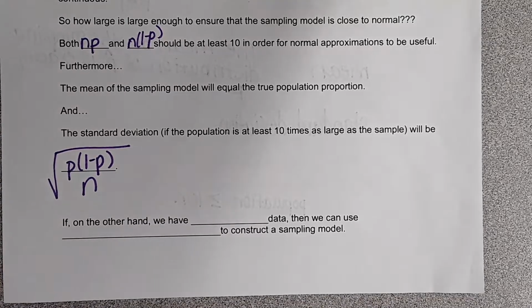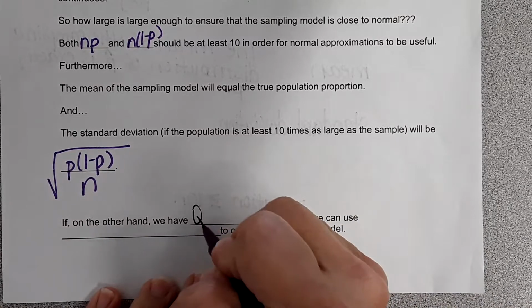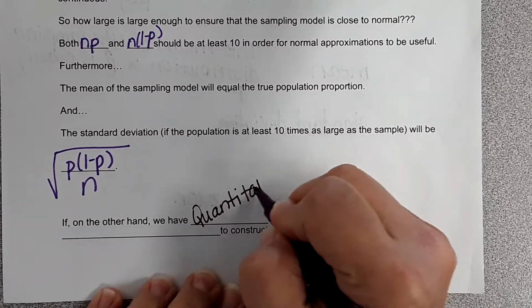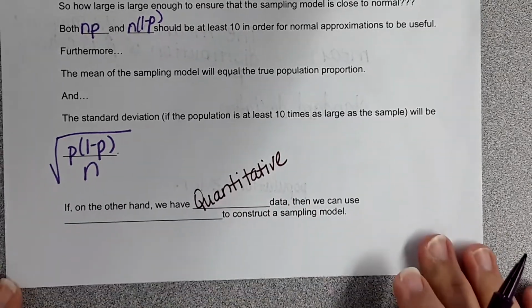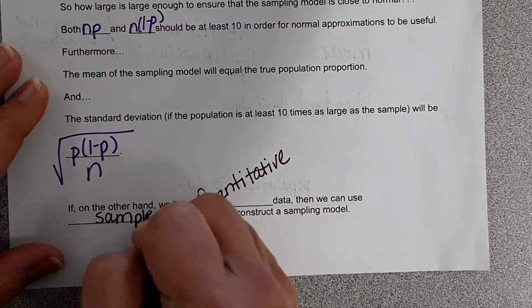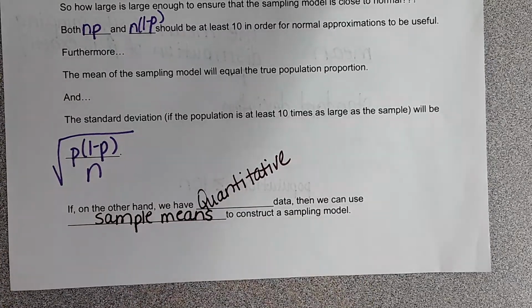Now, if on the other hand we have quantitative data, then we can use sample means. For categorical data, we use proportions. For quantitative data, we use sample means.